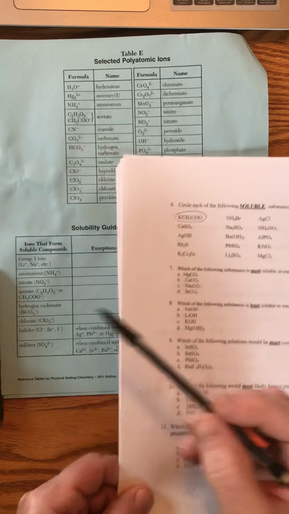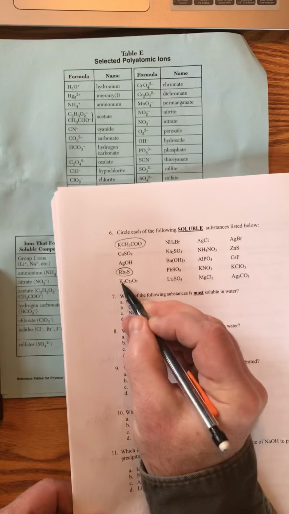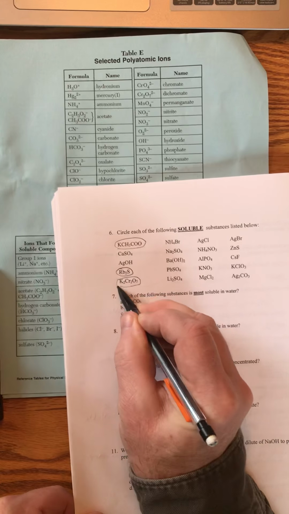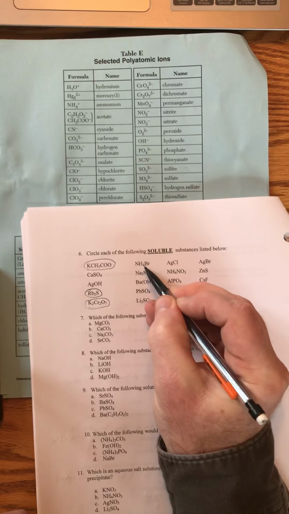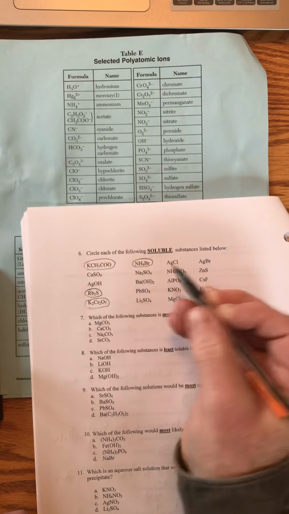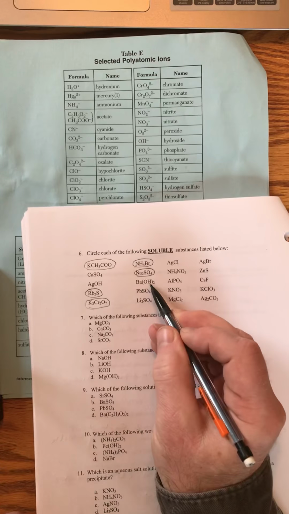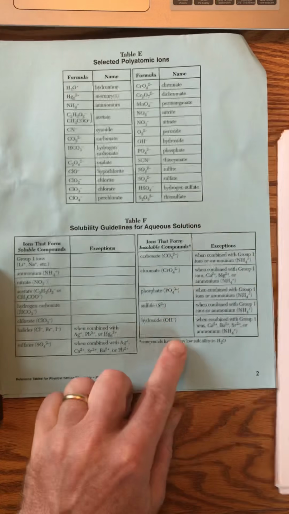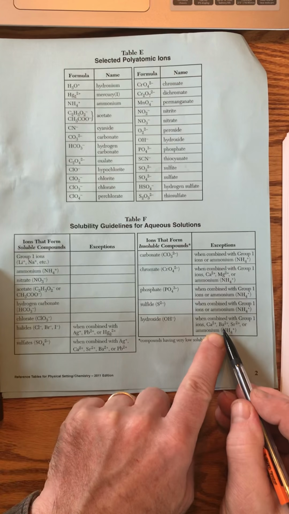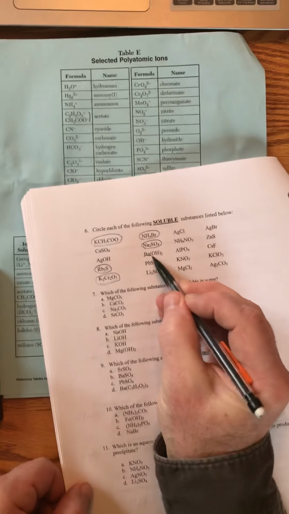Rubidium is group 1. Group 1 always dissolves. Potassium is group 1. Group 1 always dissolves. Ammonium always dissolves. Bromide usually dissolves. Ammonium's no exception. Yes. Sodium is group 1. Dissolves. Hydroxides don't like to dissolve, but they will with barium. Notice it's an exception. Okay.